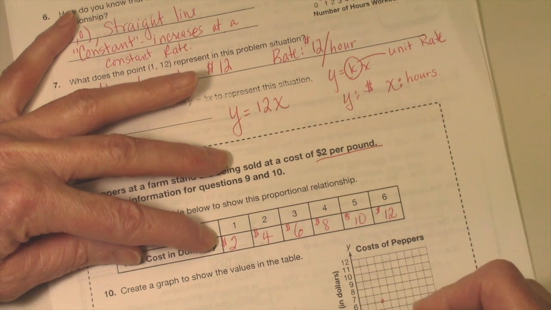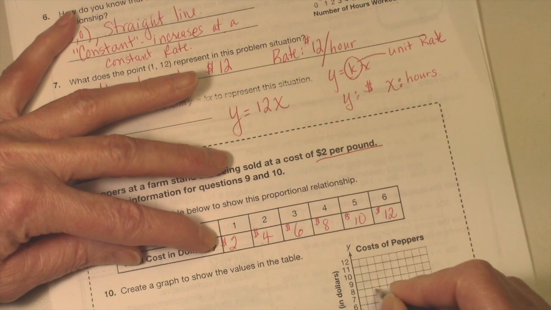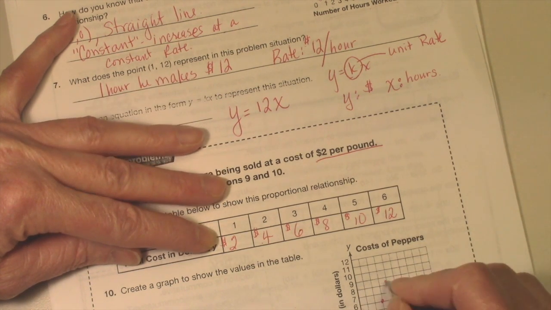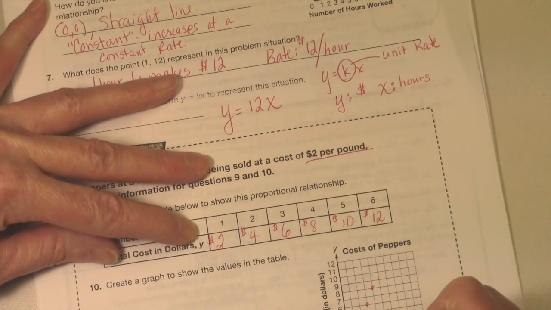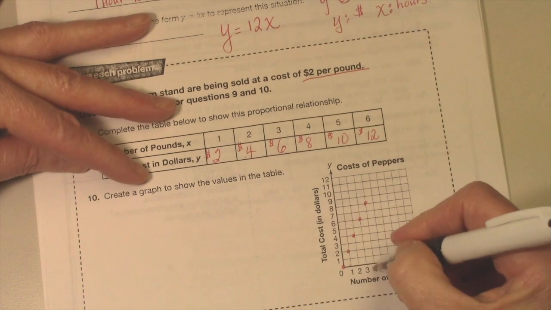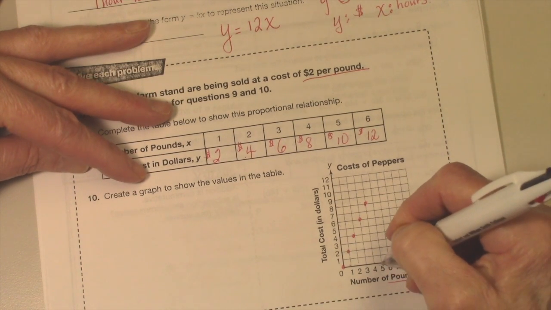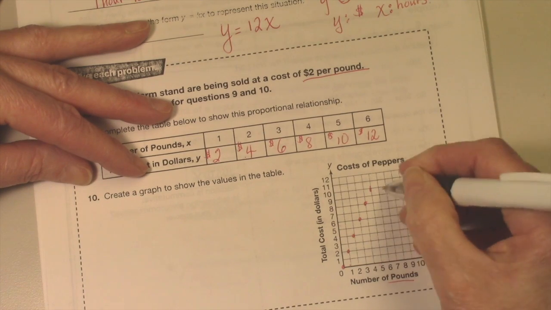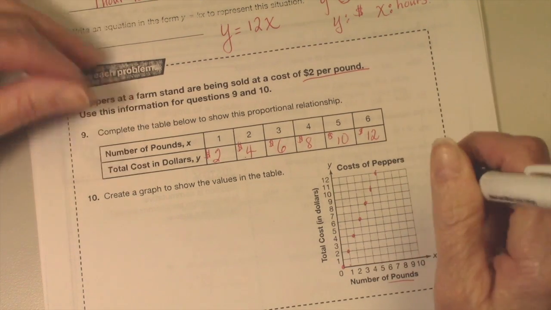You see what I'm doing? 4 pounds was $8. So the rate, you notice what it's doing? It's going up 2 units. 5 pounds, over to 5 and up to 10. 6 pounds up to 12, and it could keep going.